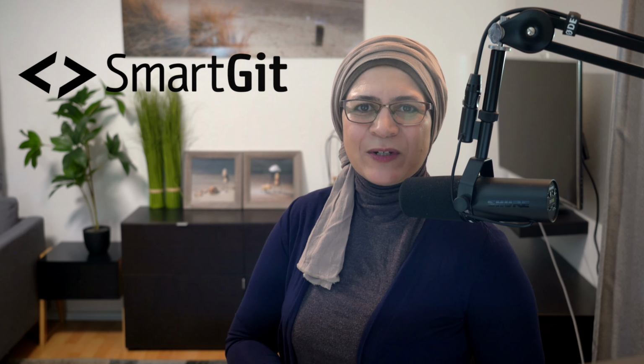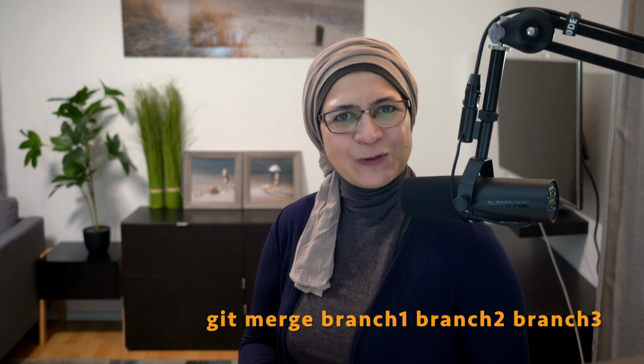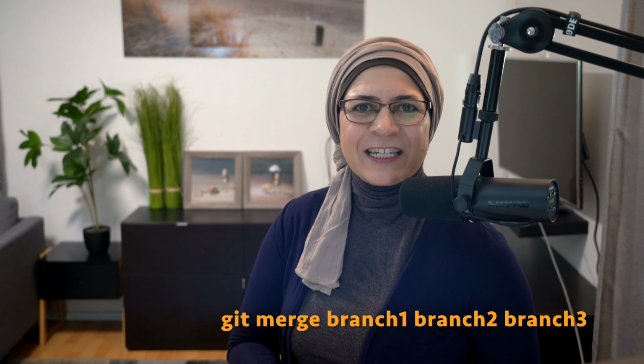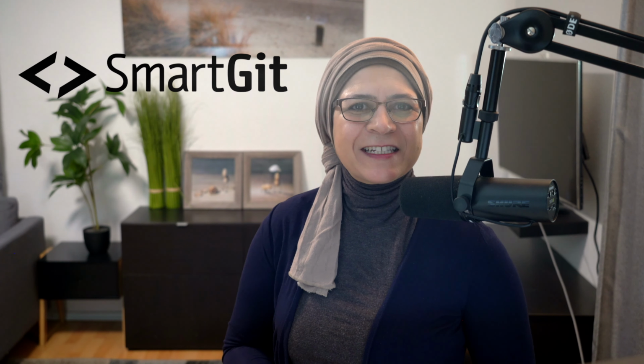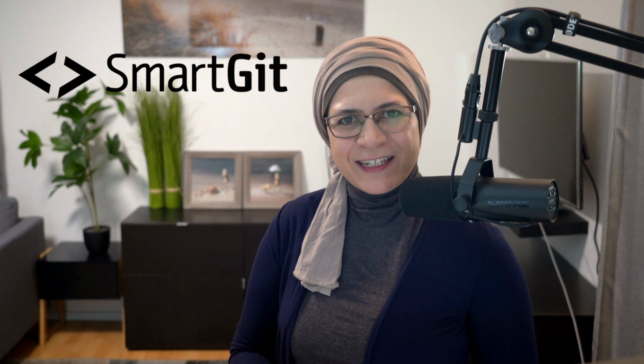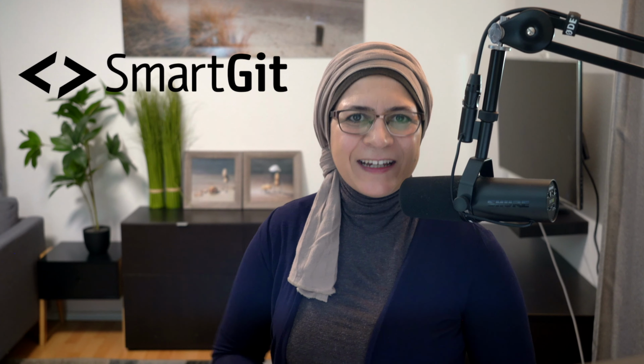The SmartGit way. It's too easy. Now you could pop up in your terminal and type out git merge, branch 1, branch 2, branch 3. If you are a command line wizard, go for it. But for the rest of us mortals, that's just asking for a typo to ruin your day. This is where SmartGit steps in and makes things easier. They've taken this powerful advanced Git feature and made it stunningly accessible.